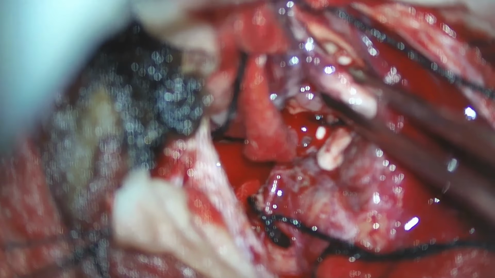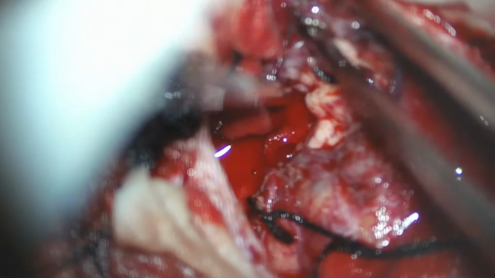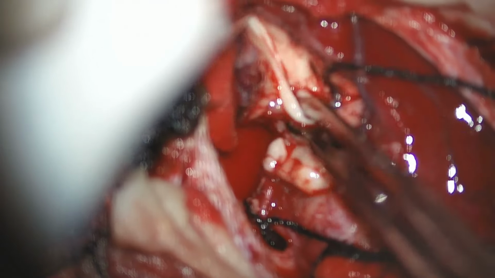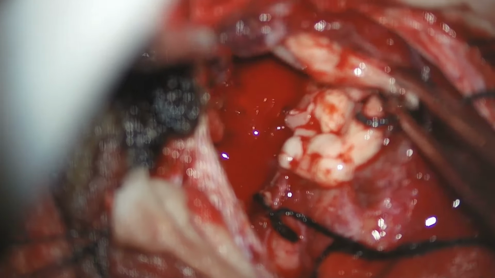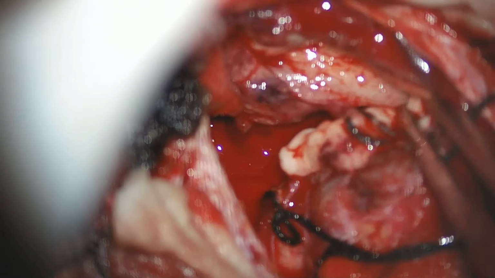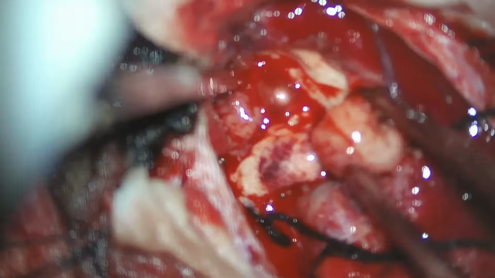Now a major chunk of the tumor from the anterior aspect is being removed with the tumor holding forceps. It is densely adherent to the normal brain. Even a part of normal brain is also being dissected out.